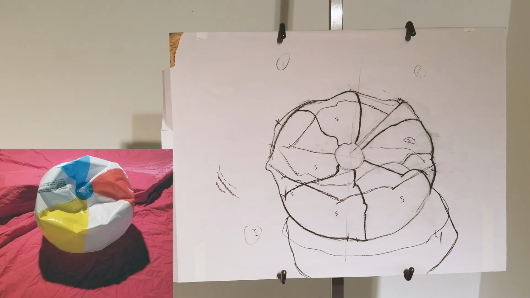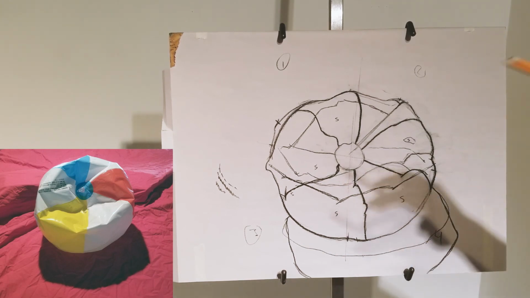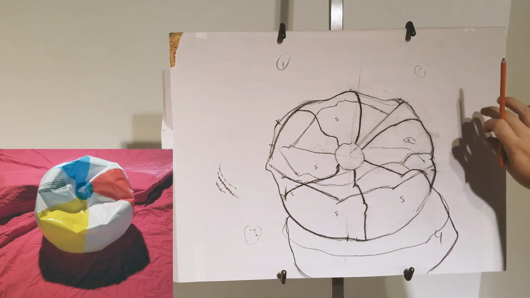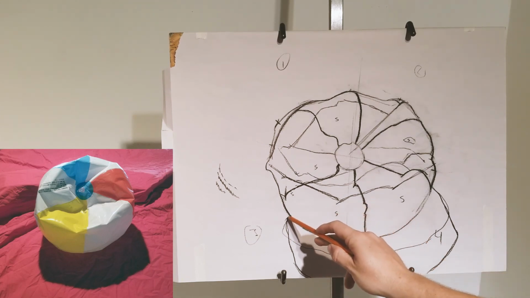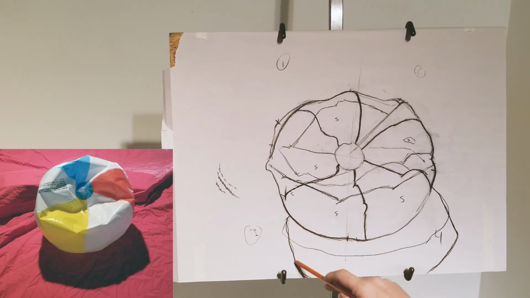Sometimes it helps, if your drawing paper is smaller than the surface that you're working on, to extend that out or draw past your paper. But let's just kind of imagine carrying that contour off the page, down here towards the bottom, and then coming back up. And then obviously this is a pretty big shadow, so I'll put my S right here to tell me that this is a shadow, right?